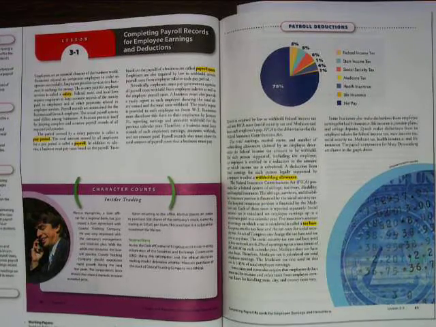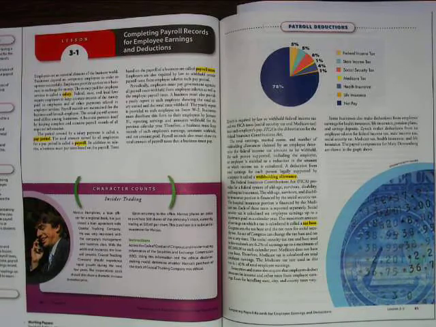Alright, Chapter 3, I'll do the first section here, 3.1. We're talking about payroll records, and employee earnings and their deductions. So you've read through the chapter already. Let's talk about some of the vocab here. Salary, money that you're paid for any of the work that you do.